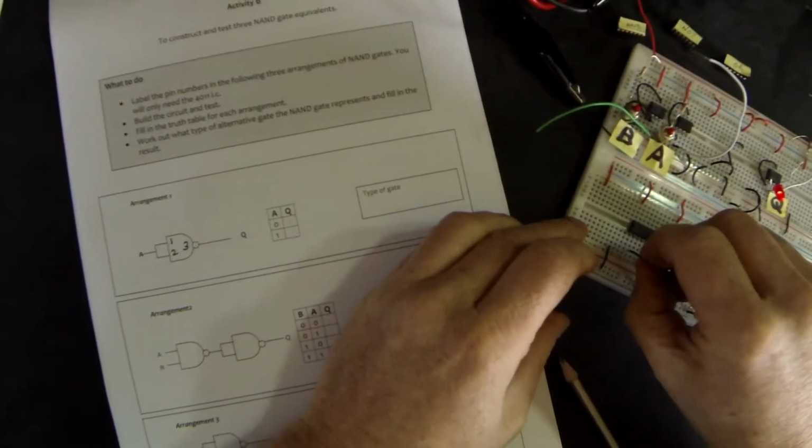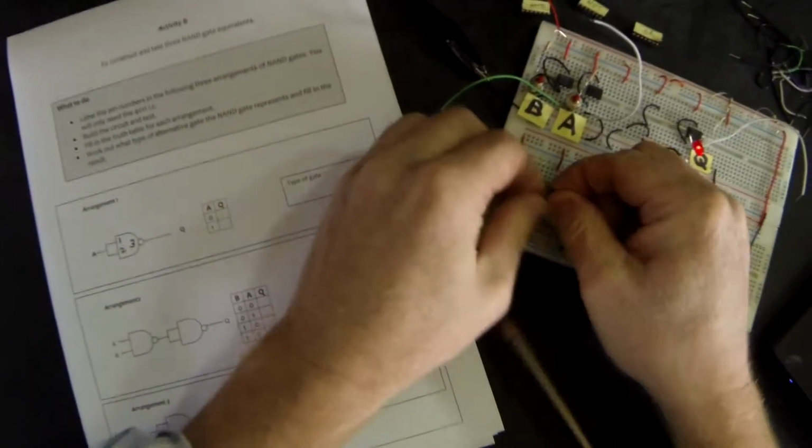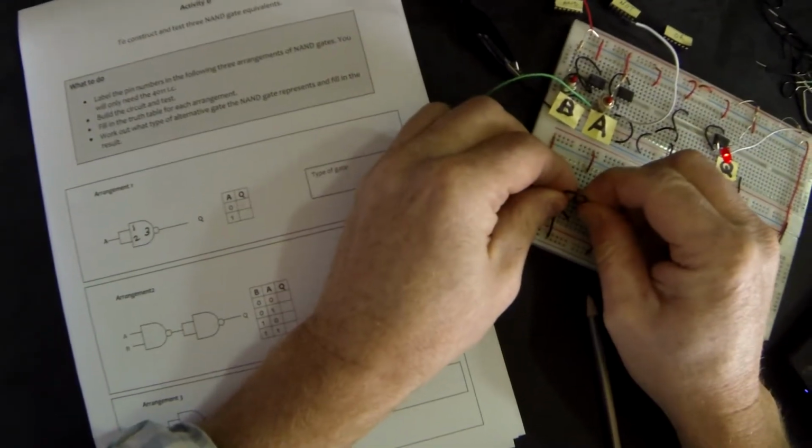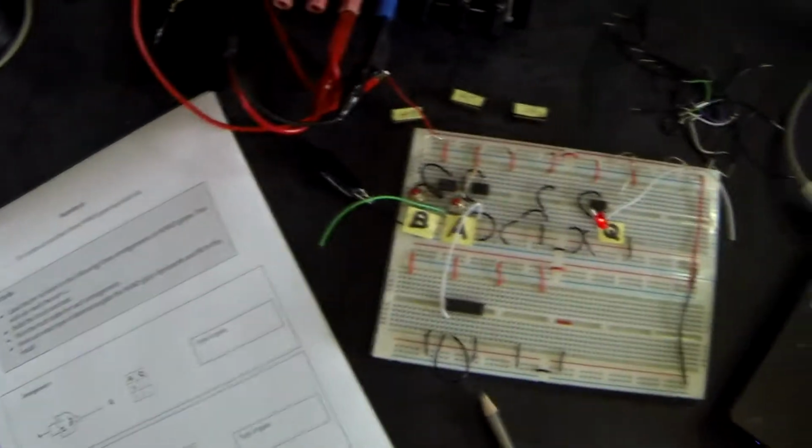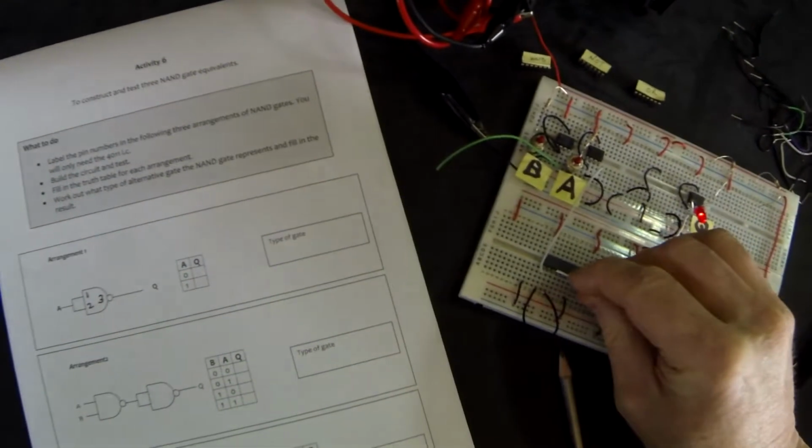If we look at this first one, we can see that we have one input. The two inputs to the NAND gate are tied together, where the switch input goes to, and then the output goes to Q. So we're going to be using pins 1, 2, and 3. So I'm going to build that quickly. I'm going to join 1 and 2 together. I'm going to put A to my input, doesn't matter whether it's pin 1 or 2 seeing as they're joined, and I'm going to connect pin 3 to Q.